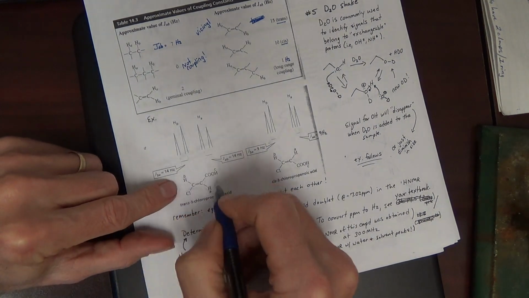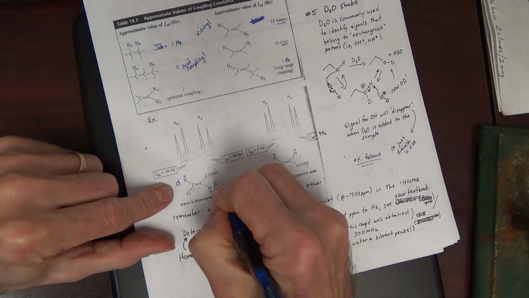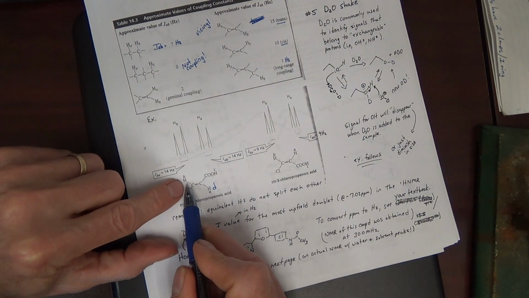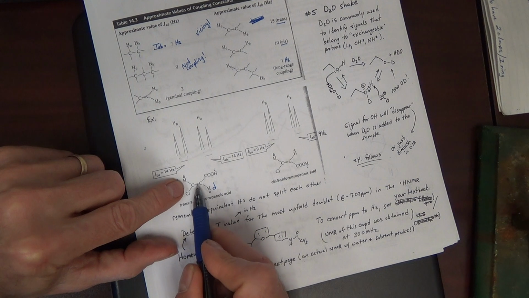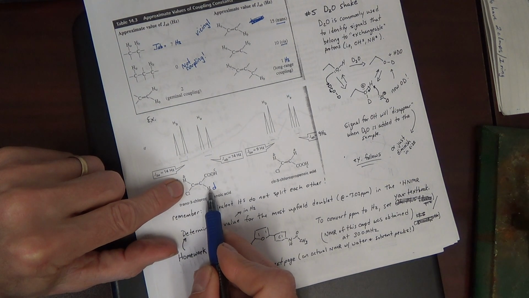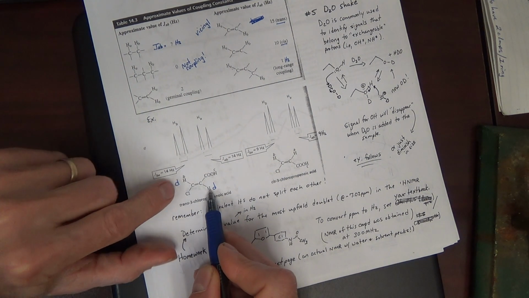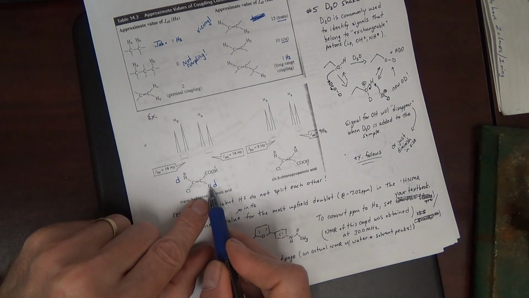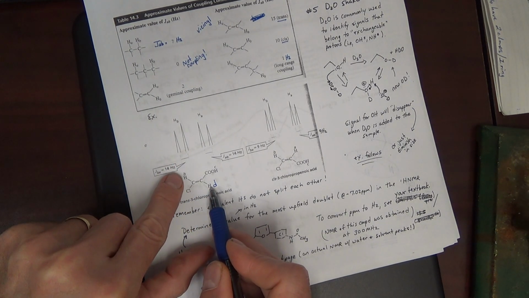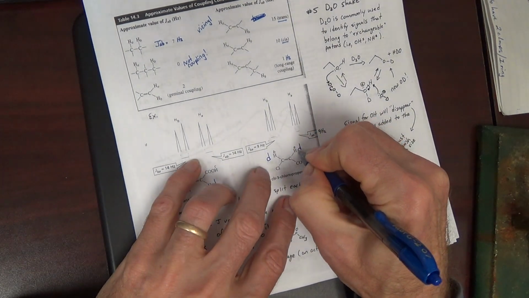By the way, this will be a doublet, and this will be a doublet. Why is this a doublet? Because 3 sigma bonds away there's an H, and this H will be split by that H by the n+1 rule. One neighbor, n+1 is 2, doublet. This guy also has a 1H neighbor. n+1 is 2, doublet. This will be a doublet, this will be a doublet.